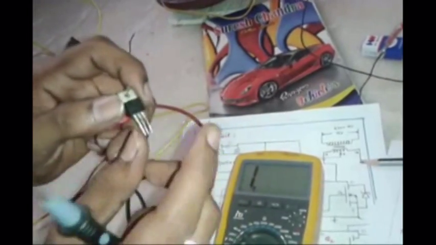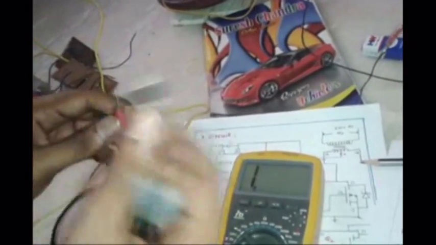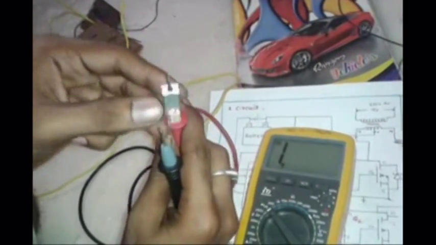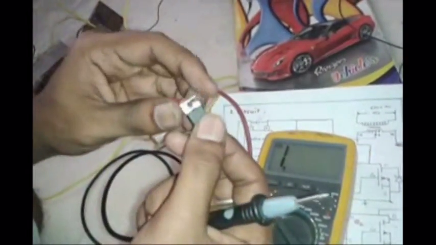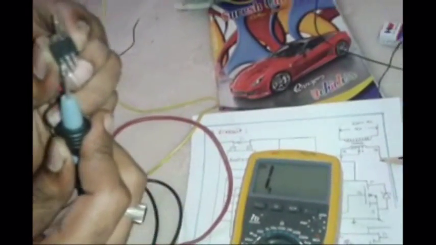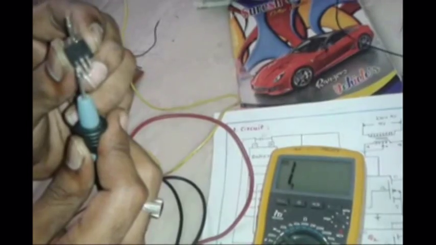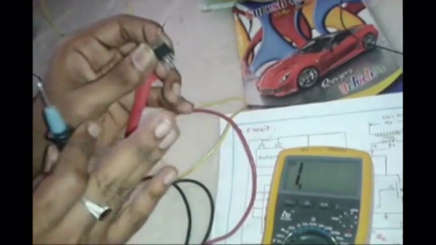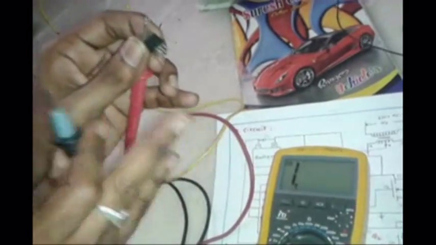Now I am going to show you a working MOSFET. This is the IRF3205 MOSFET. I have put the drain. If you see this, you are not getting any sound. Sorry, I mentioned that it shows a certain value. Actually the multimeter doesn't show any value. You can check whether it is making sound or not.